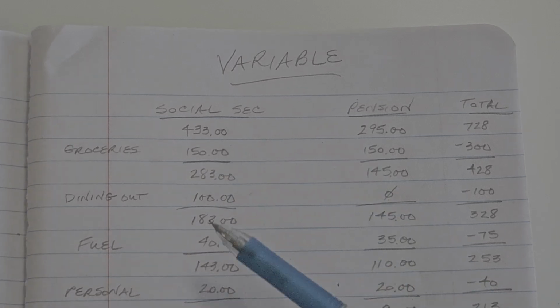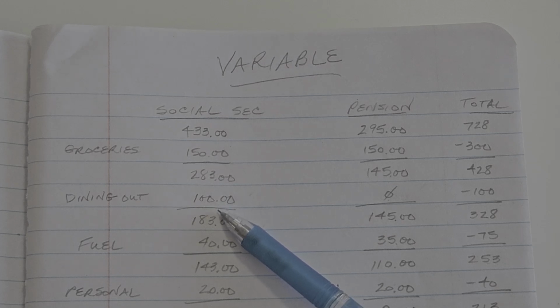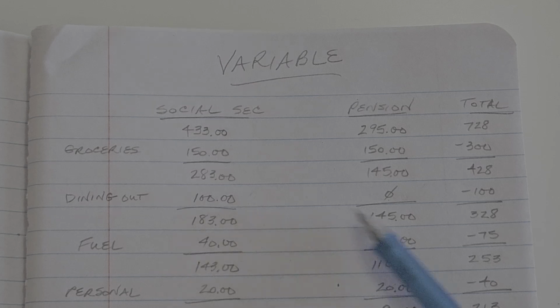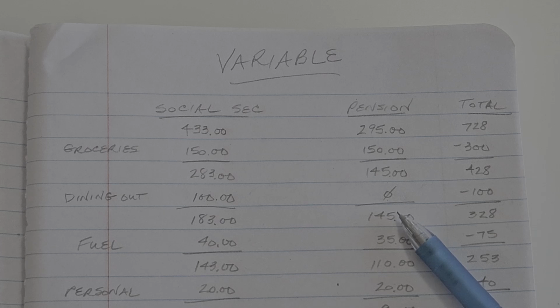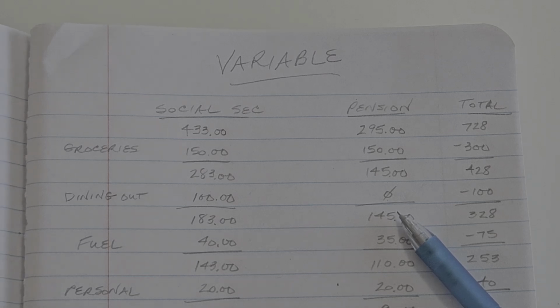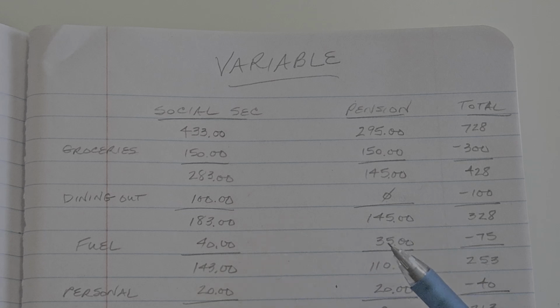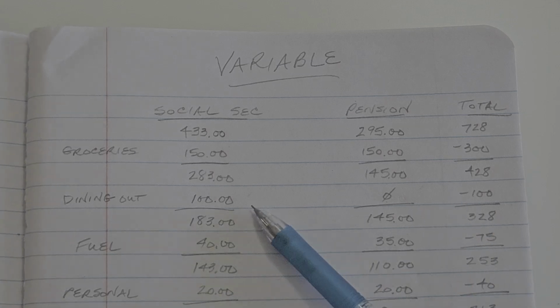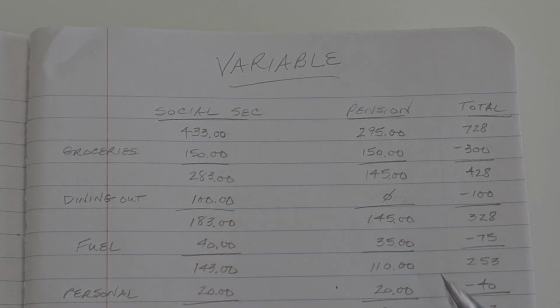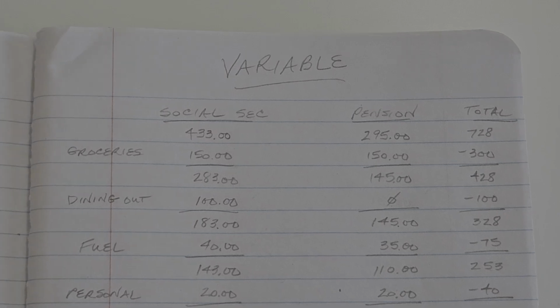And the same goes with, like, say you're dining out. In this instance, I put $100 all in Social Security. But me personally, I would split it between the two because if I left it all in one place and I had all of that in my wallet at one time, I would probably spend it all at one time, way in the beginning of the month, and then not have anything towards the end of the month because I know myself. So that's why I would split it between the two checks. Okay, so that pretty much is the same thing for the variable expenses.